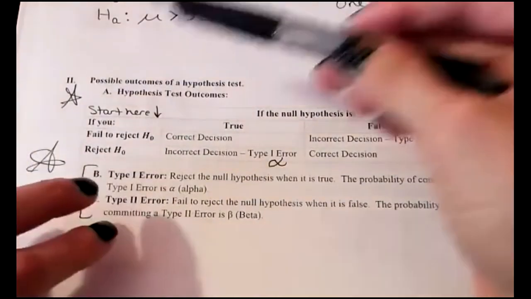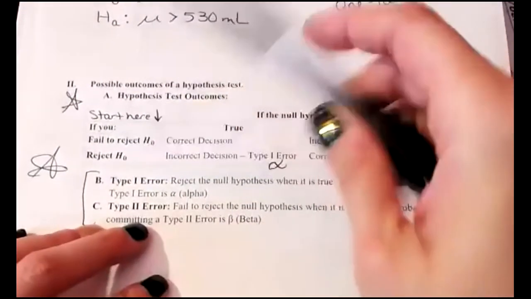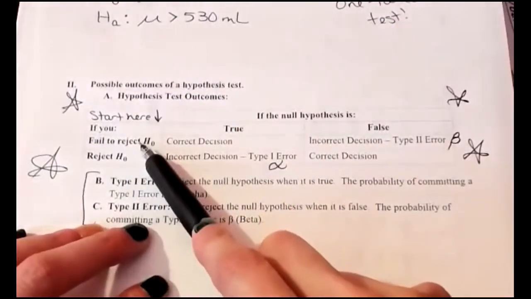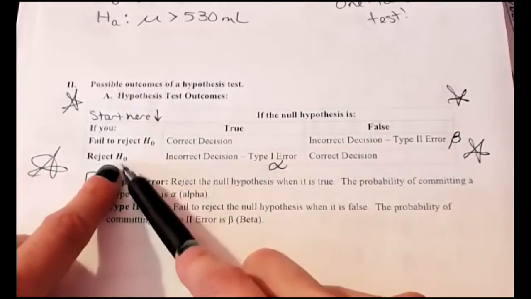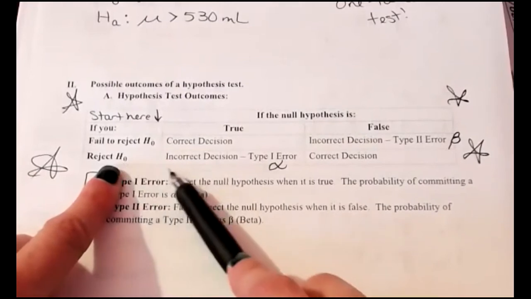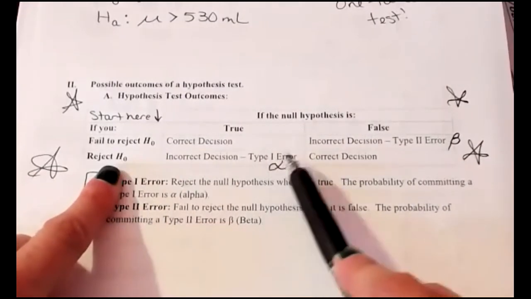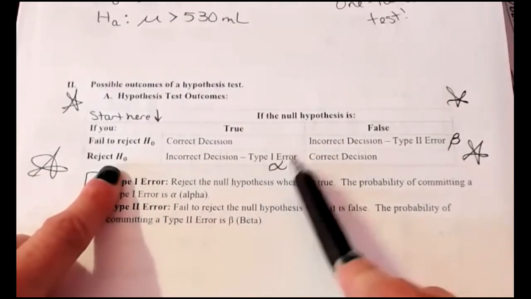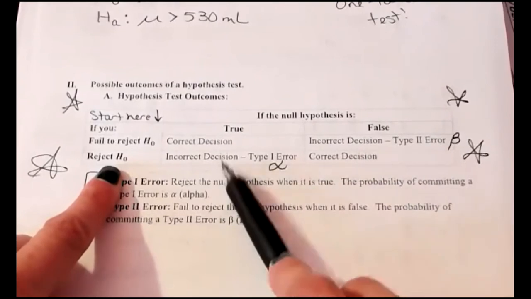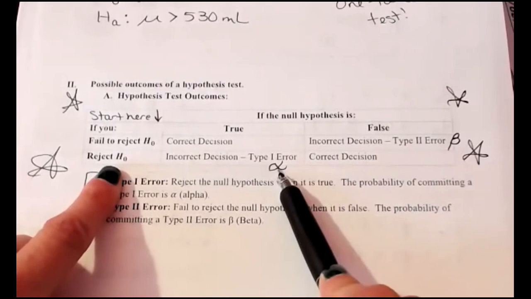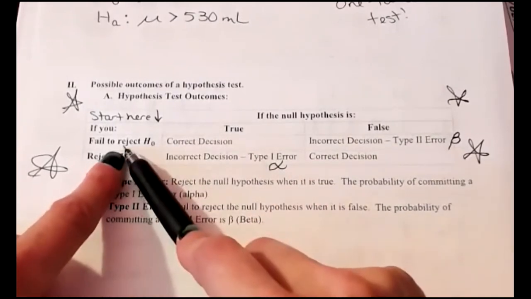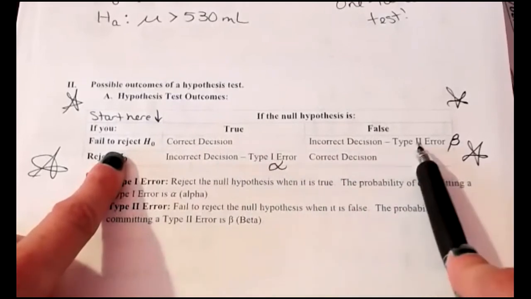So you start here, right? So if you fail to reject, that's not what we did. If you reject the null, that's what we did. So if you reject the null, you could have made a type 1 error. So you could have made the correct decision, or you could have made a type 1 error. And there it is. That's how you use this chart. If, for instance, we failed to reject the null, we could have made a type 2 error.